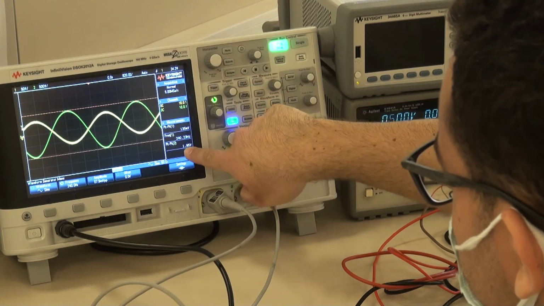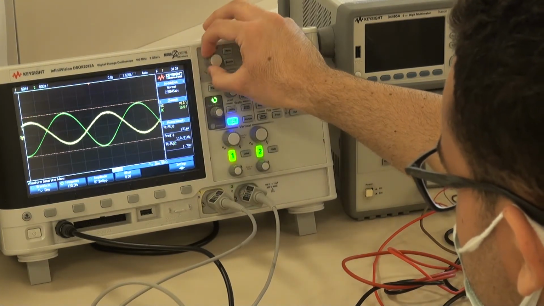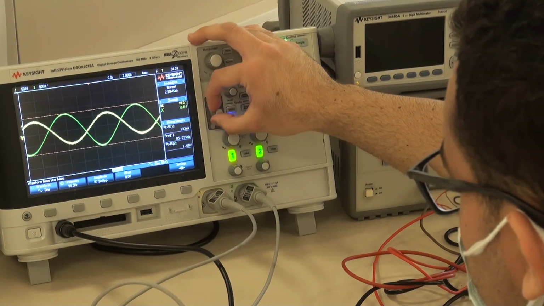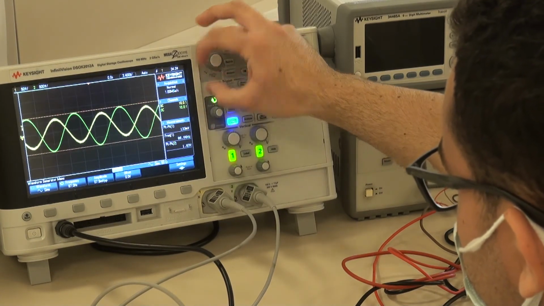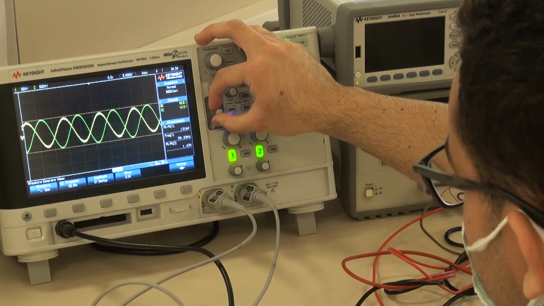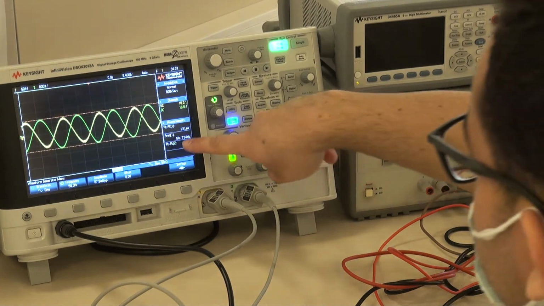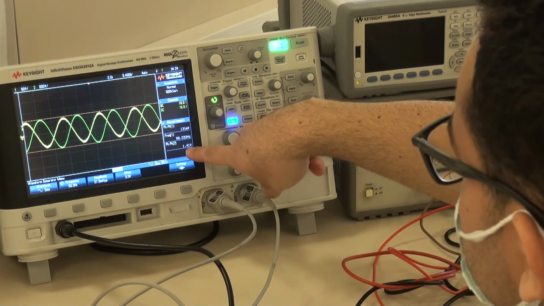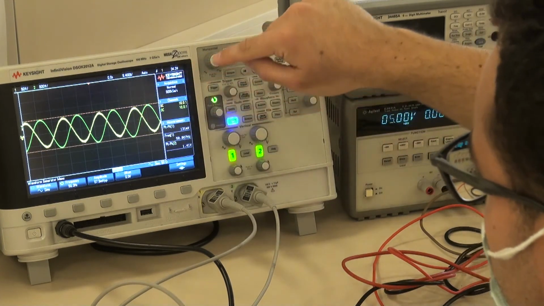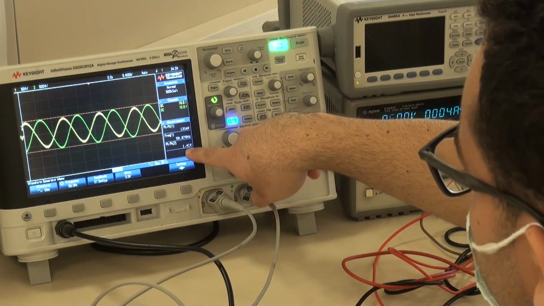Now it starts to decrease. Further a bit more. Around 59 Hertz we have our lower 3 dB frequency, and we are getting 1.41 volts.